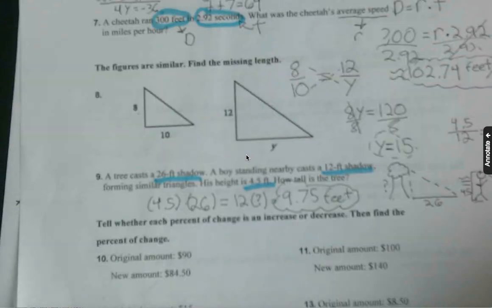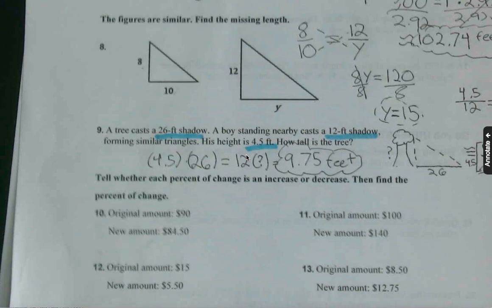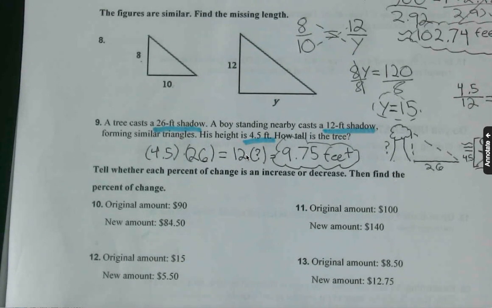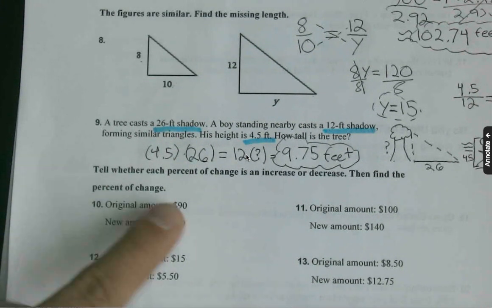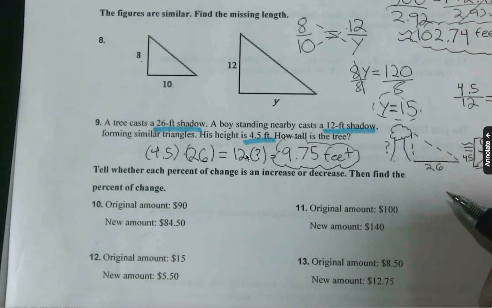For the next portion, this has us deciding on if there's a percent of change for an increase or decrease, then finding that percent of change. If you've gone shopping, if you used Amazon and gone for the hot fire sales, you should notice that some of these are going to be a deduction in price or an increase in price. This happens a lot in retail.